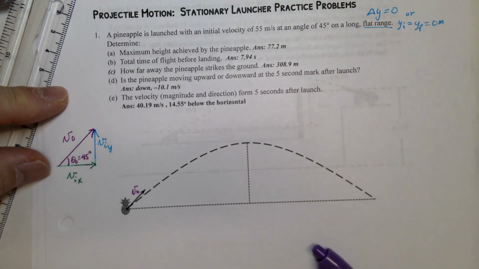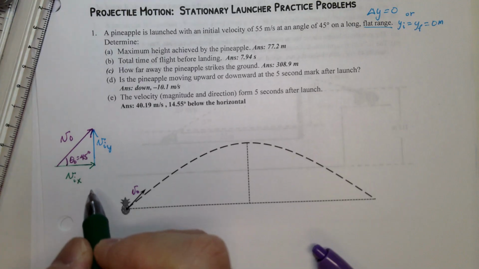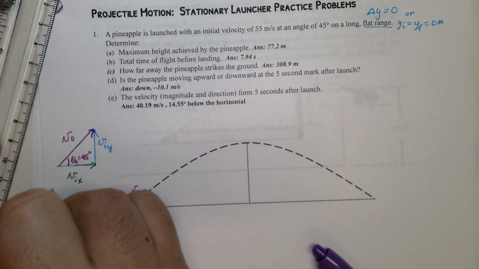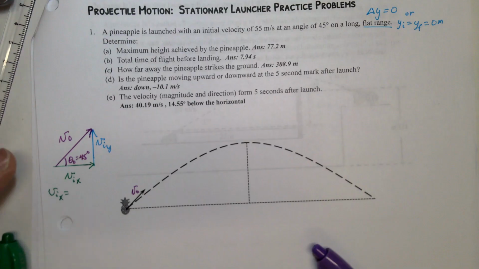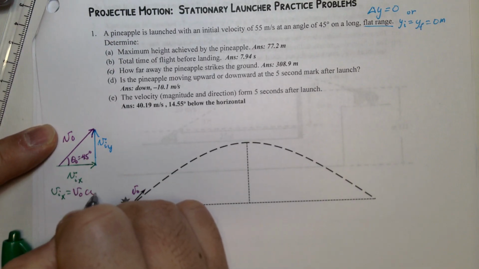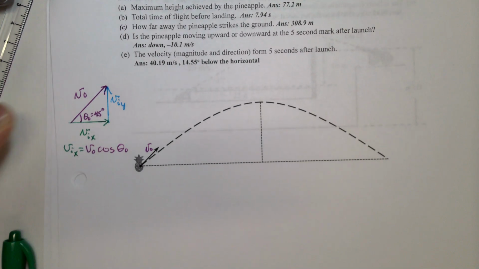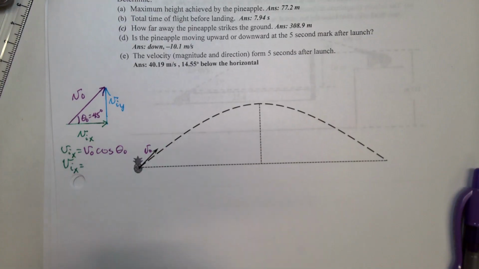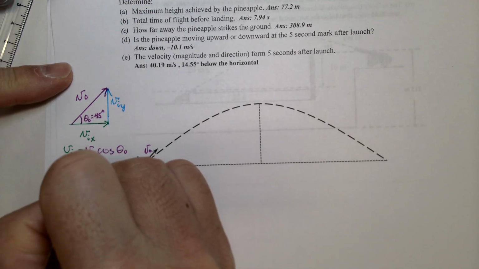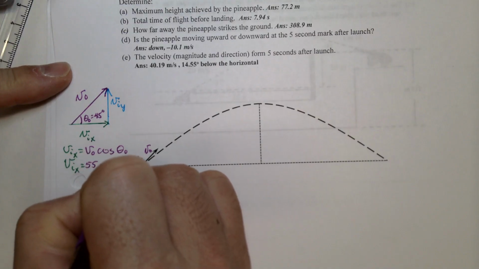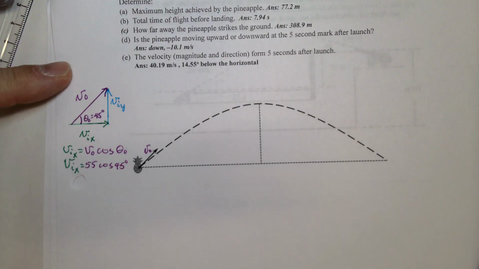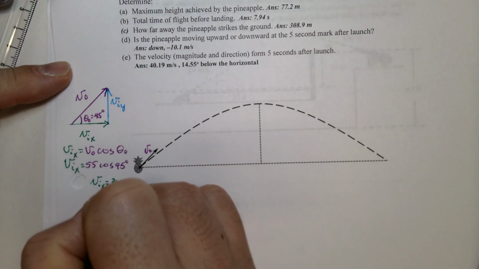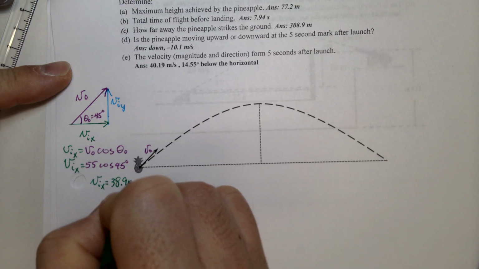Just by knowing that this is 45, your x and y components should be the same, right? So your VIX is equal to simply V naught times cosine of theta naught. Therefore, when you plug in the values, your VIX is equal to 55 times cosine of 45 degrees, which comes out to 38.9 meters per second.